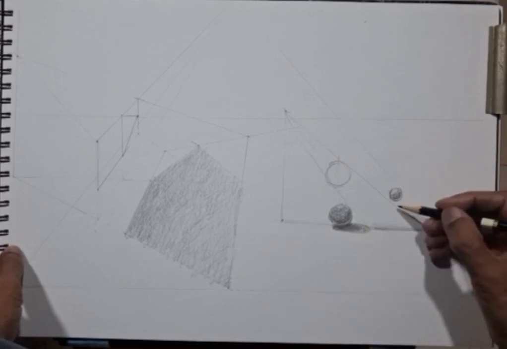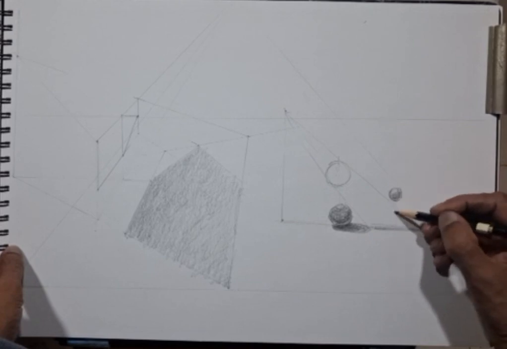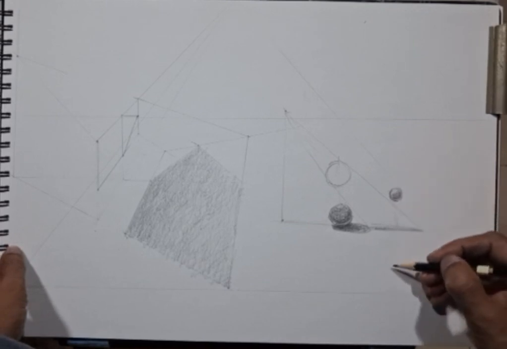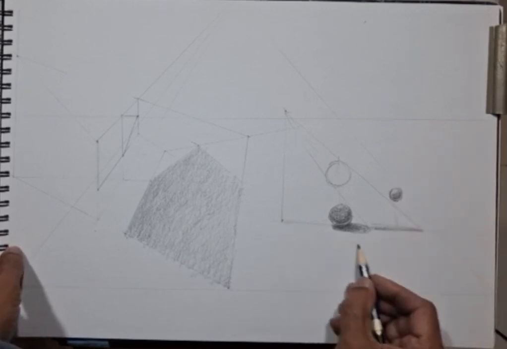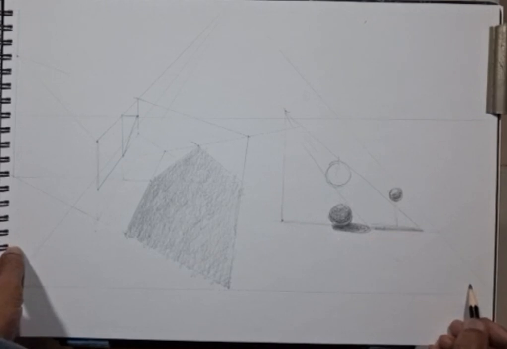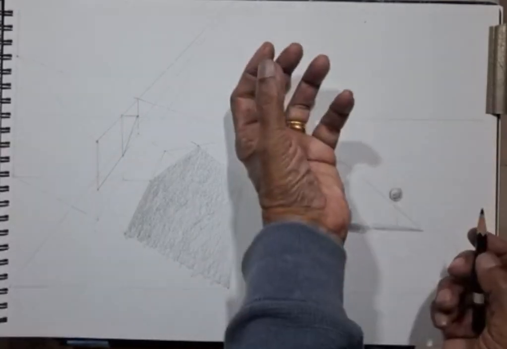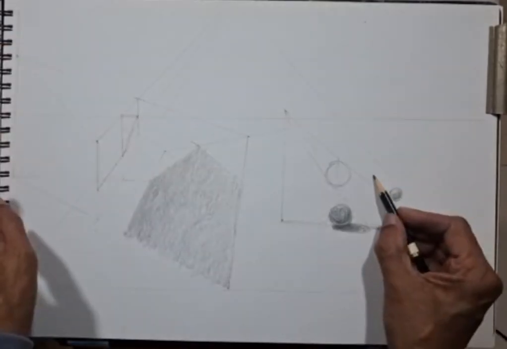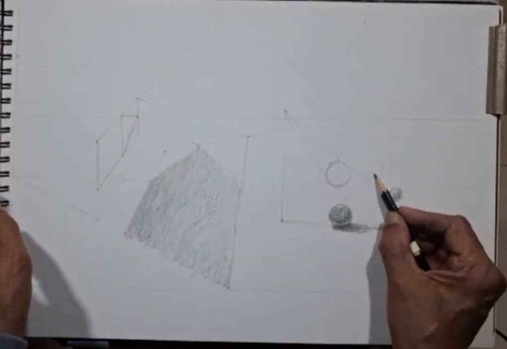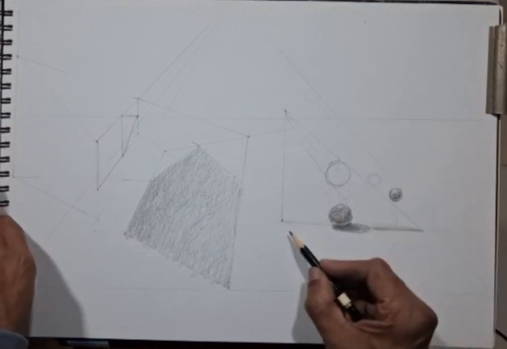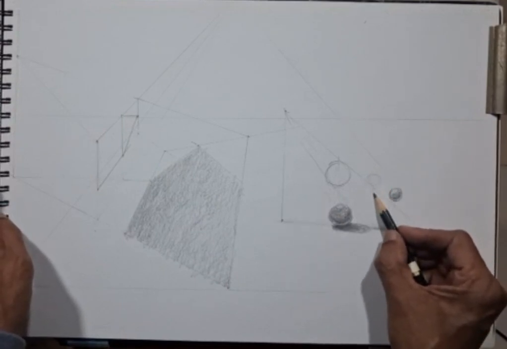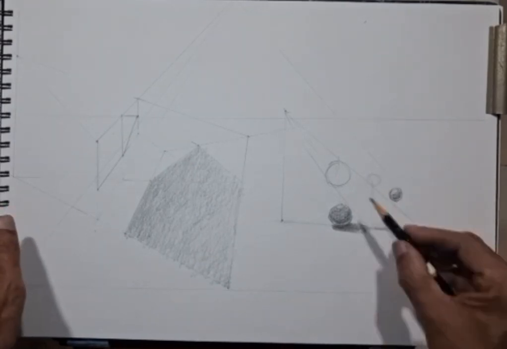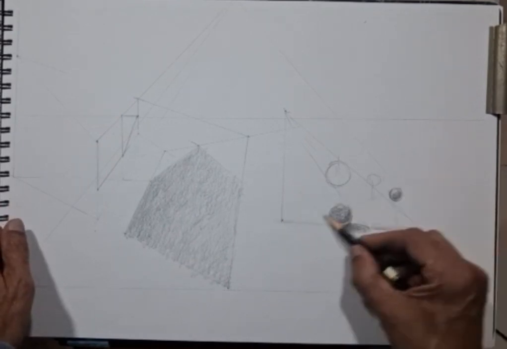And we say it is anchored there. If we say it's going to be here, then we drop it here, and then we draw that line. The ball is here instead of there. So the ball is farther away. Do you understand the anchoring of it? So the shadow will move like that.